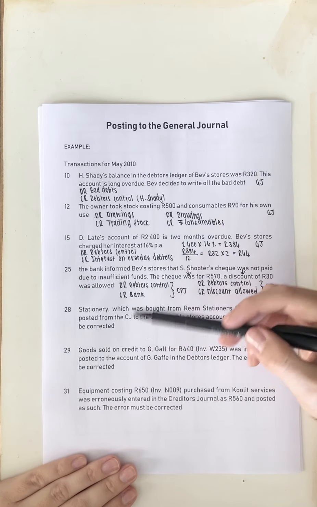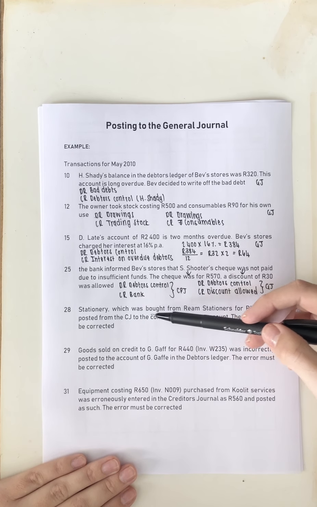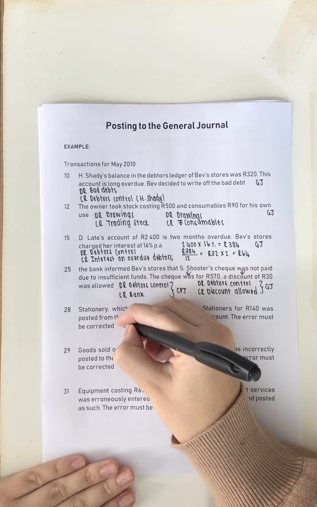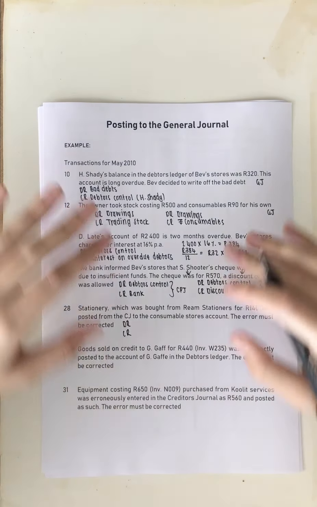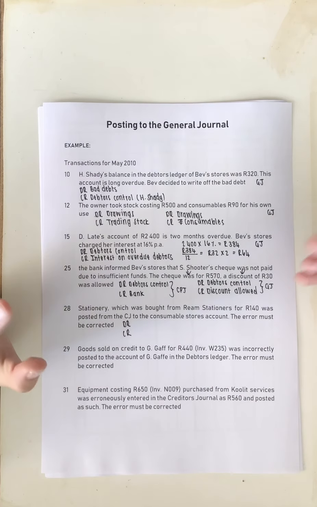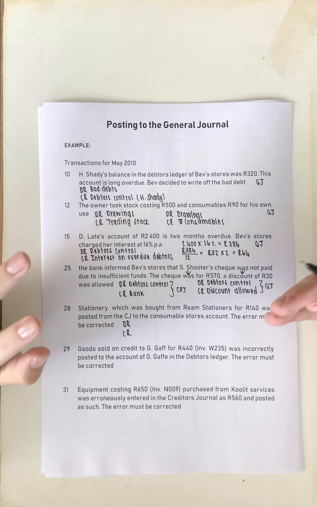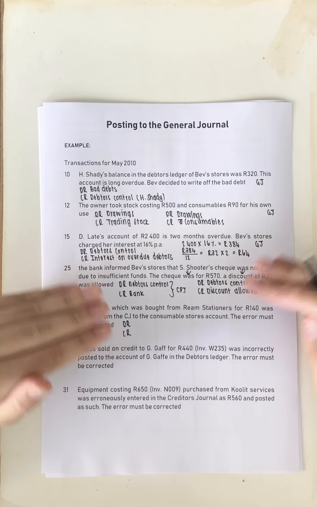Okay, then stationery, which was bought from Ream Stationers for 140, was posted from the CJ to the consumable stores account. The error must be corrected. Okay, so basically what happened is we bought stationery and the bookkeeper incorrectly posted it to the consumable stores account. So now what we need to do is we need to decrease our consumable stores because we don't have those consumable stores.